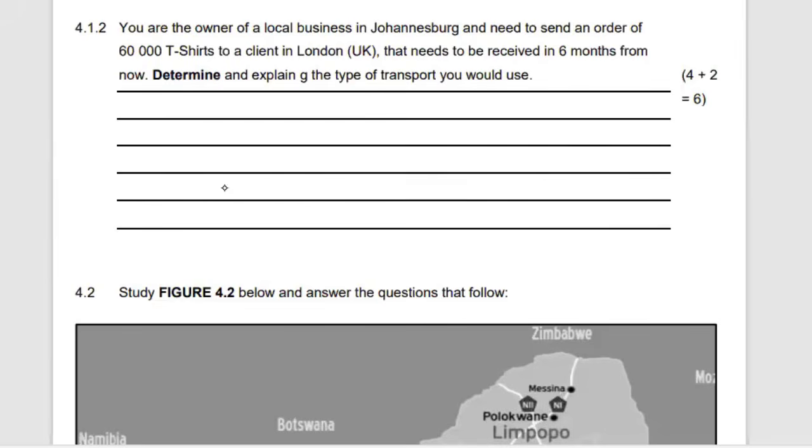So what you can do here, you can start by using railway from Joburg, where you are located, to Durban. That is step number 1. Then step number 2, when you're in Durban, what are you supposed to do? You're supposed to use sea transport from Durban to London.